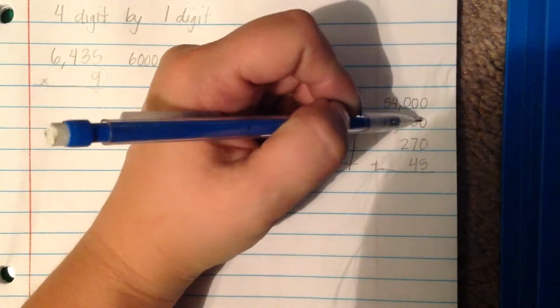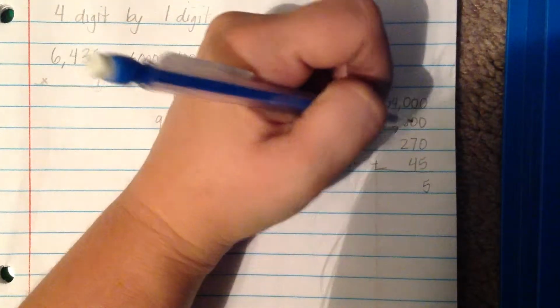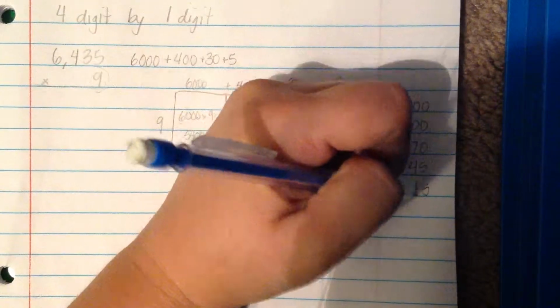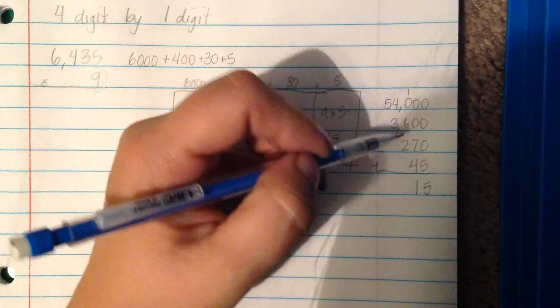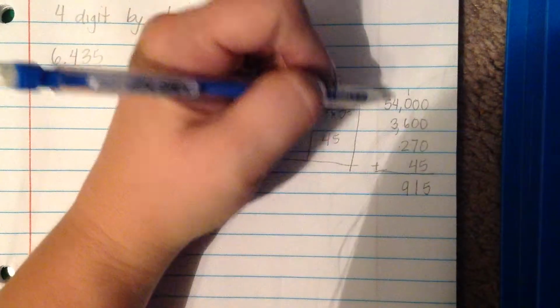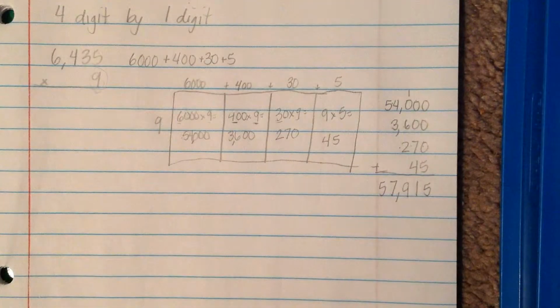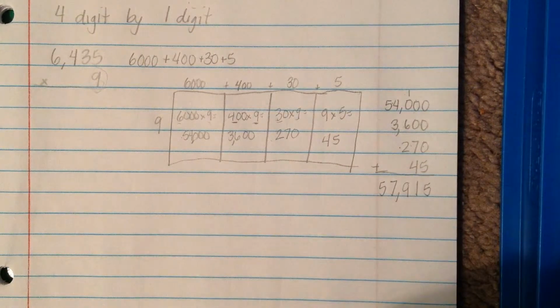So here I have 0 plus 0 plus 0 plus 5, so that's 5. I have 0 plus 0, 7, and 4, which is 11. 6 plus 2 is 8, carry a 1 is 9. 4 plus 3 is 7, and my 5 drops down. So my answer is 57,915.